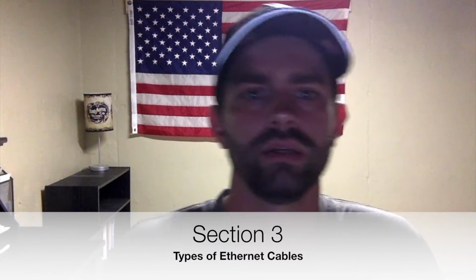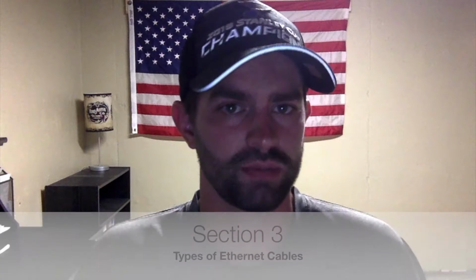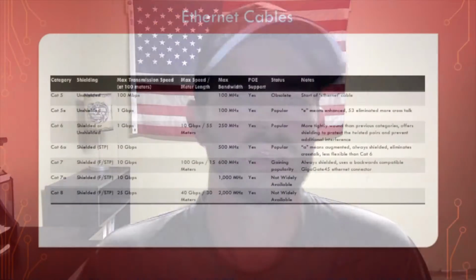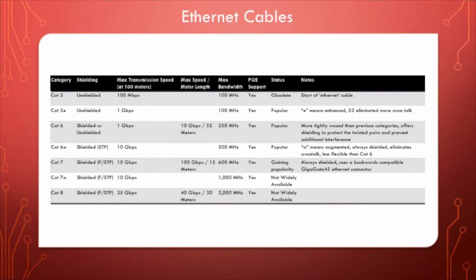In Section 3, we're going to go over the different types of Ethernet cables. This table that you're viewing will give you all the necessary information on Ethernet cables. I tend to use Cat5e and Cat6 in most of my applications, whether it's at work or at home. At this point, they are the two most popular cables due to cost effectiveness and speed capabilities.